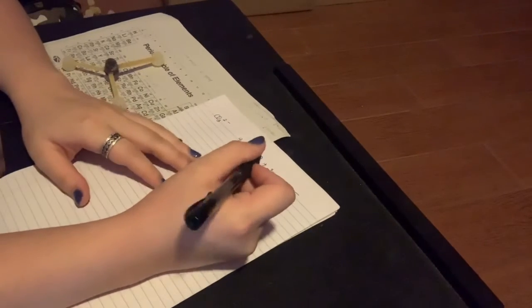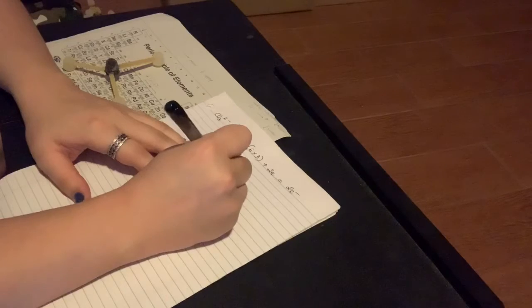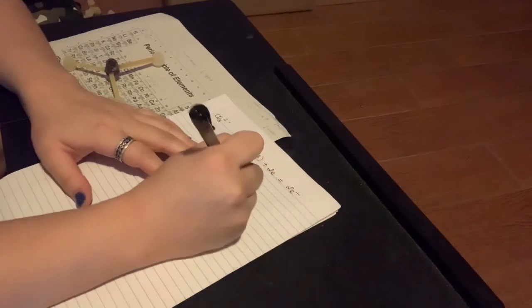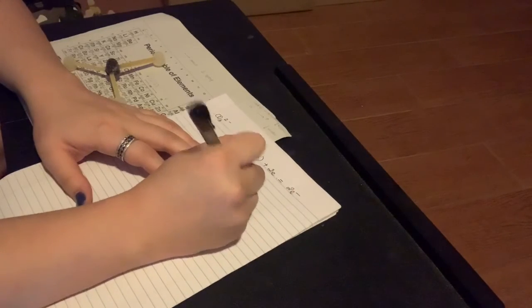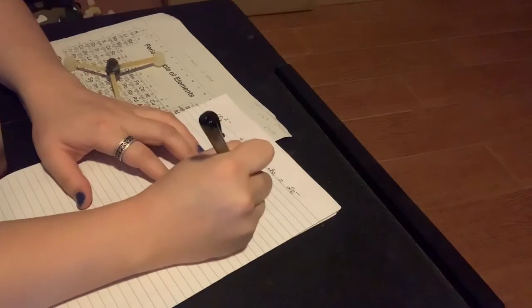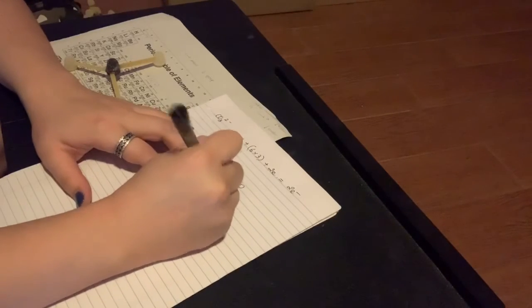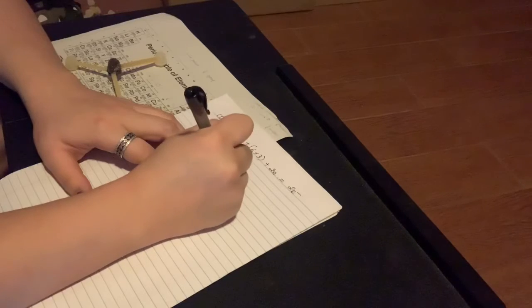Okay, so I'm going to draw the Lewis dot structure for this molecule. Because C has less electronegativity, it's going to be the central atom, and it will be surrounded by 3 oxygen atoms.